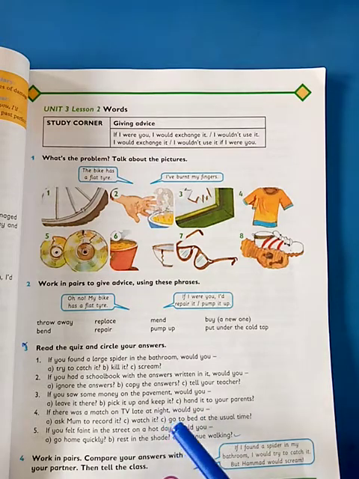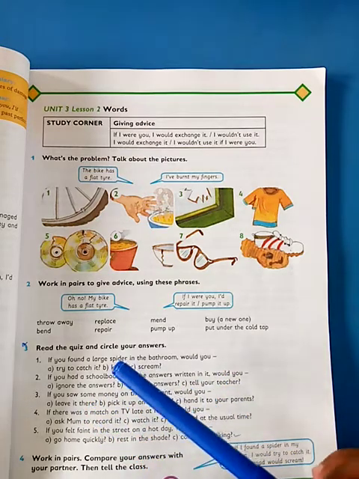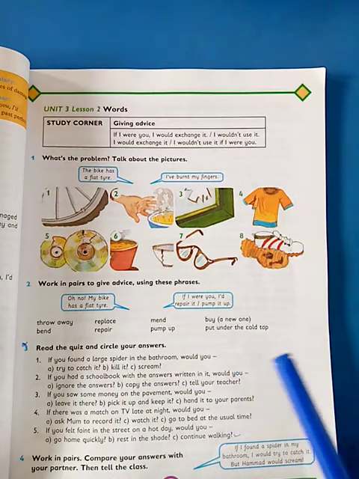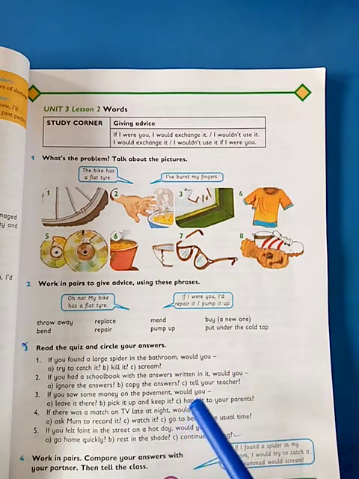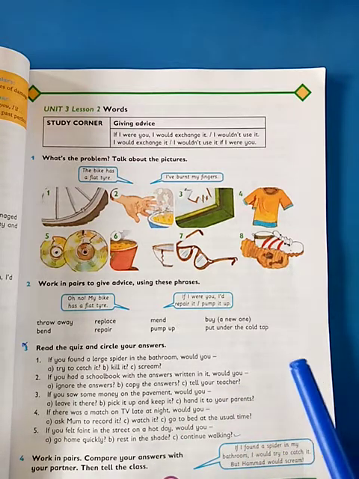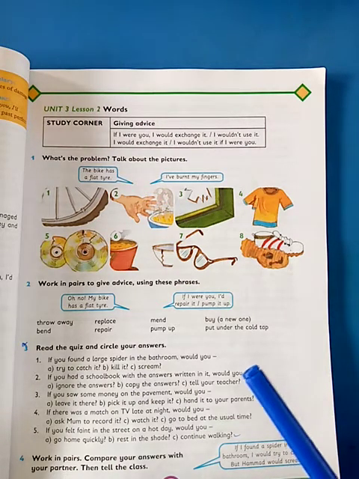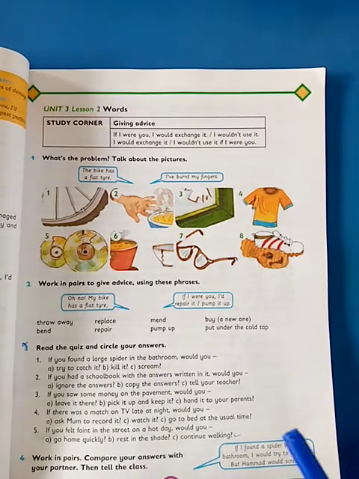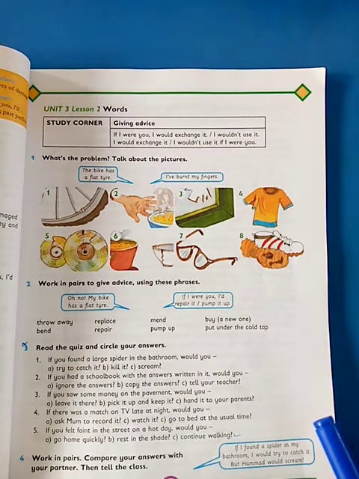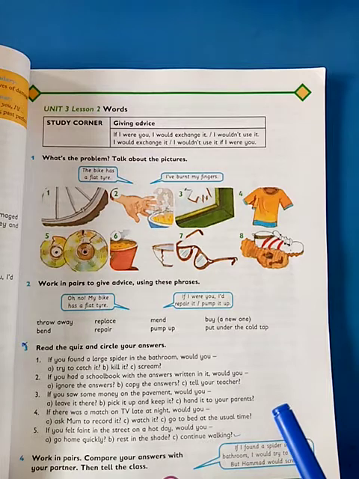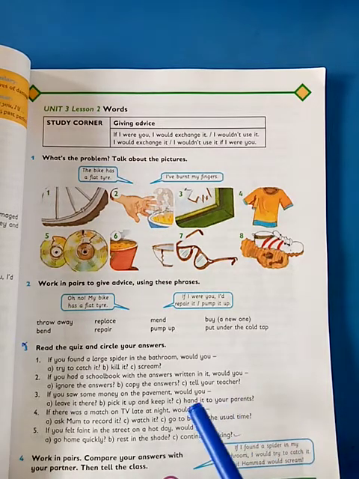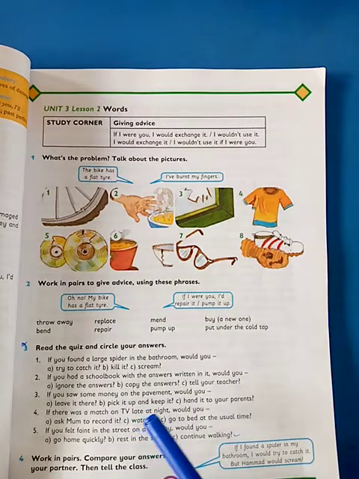I have told you the complete meaning of all these 5 sentences and their choices. Now you have to read this activity number 3 and try to circle your own answer. You don't have to copy from others, you must tell your own answer in your own words. Okay, so the homework was you have to read book page number 14 and submit your homework on WhatsApp group and make sentences from activity number 3 book page number 14 and sentence number 5 and 6, and book page number 15 activity number 3 read the quiz and circle your answers.